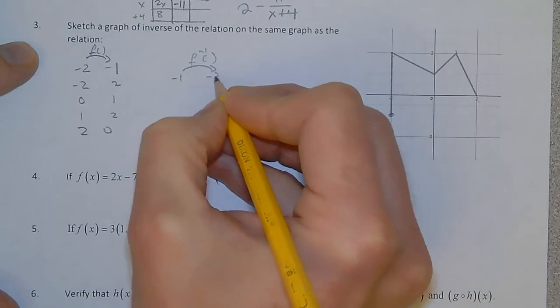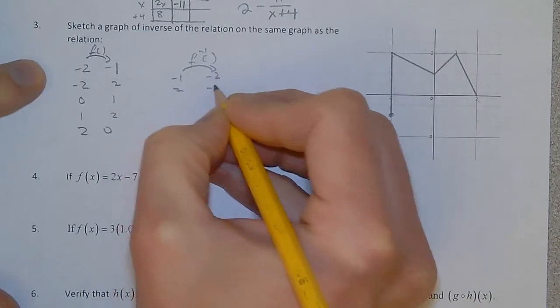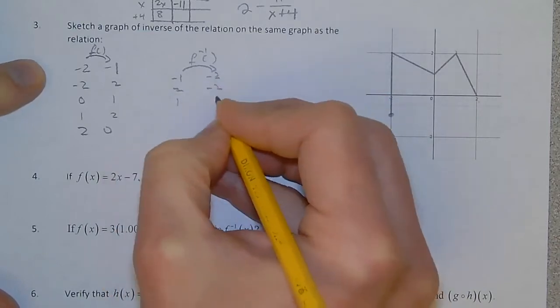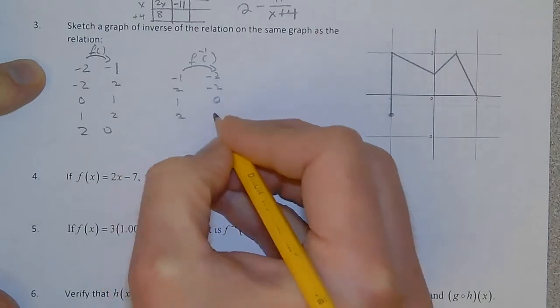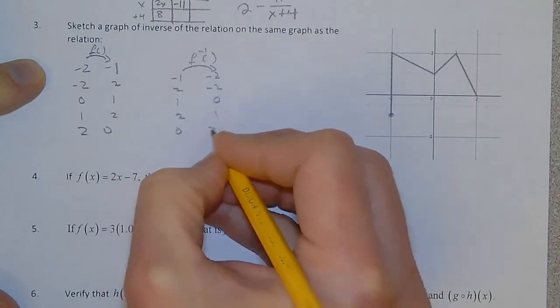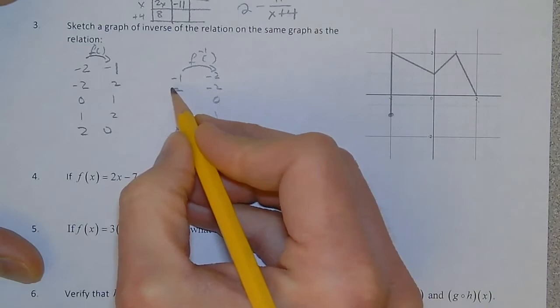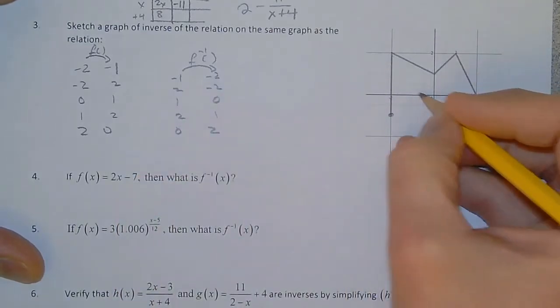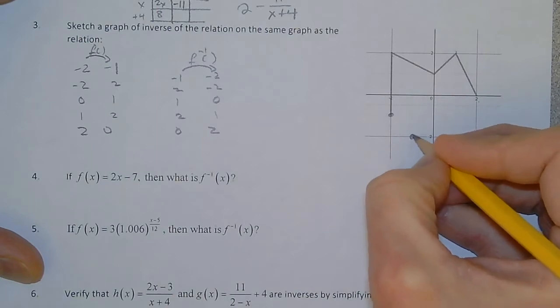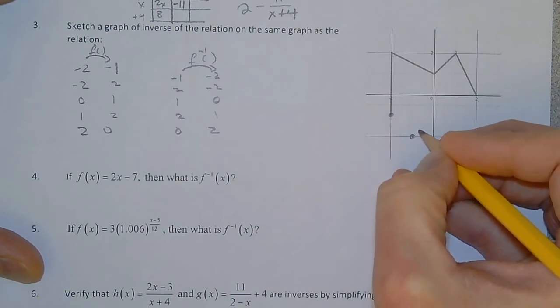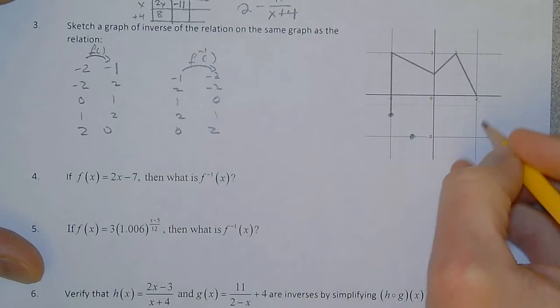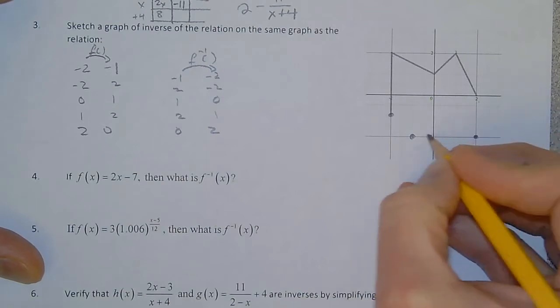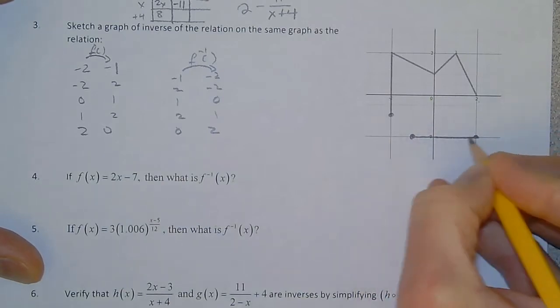The -1 now goes to the -2. The 2 goes to the -2. 1 goes to 0. 2 goes to 1. 0 goes to 2. And we'll plot those points. -1, -2 is right there, and 2, -2 is right there, and we'll connect those.